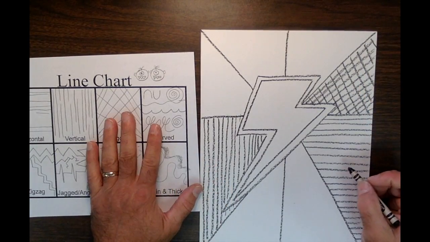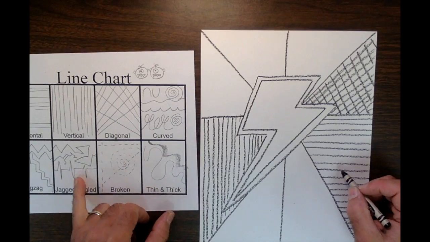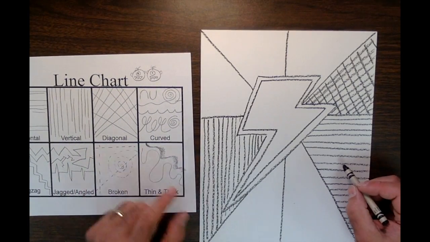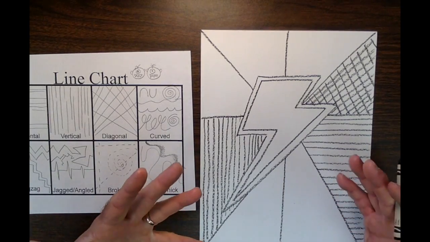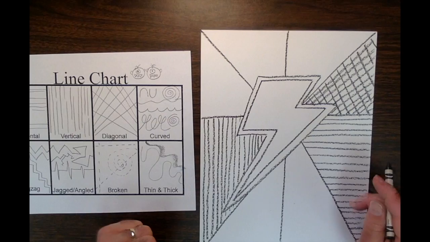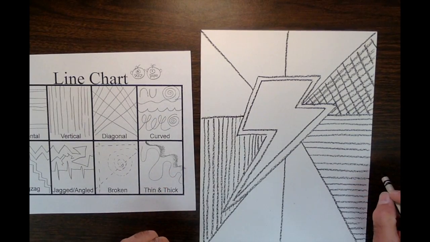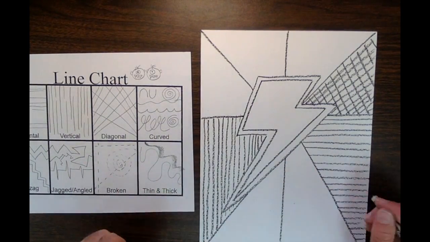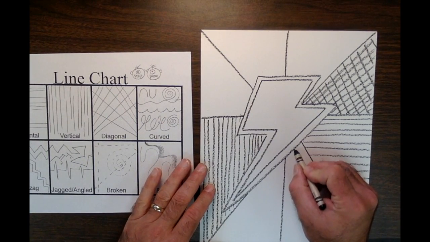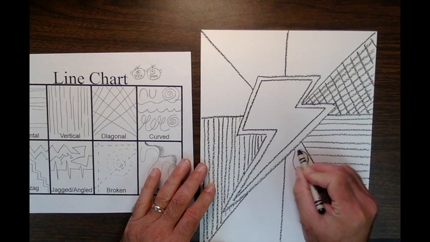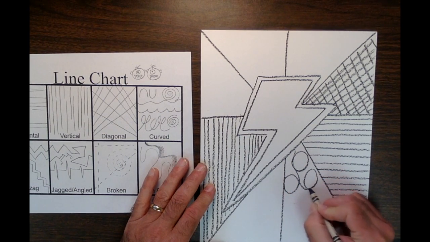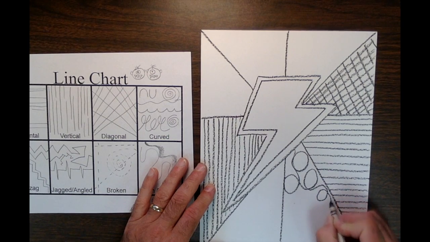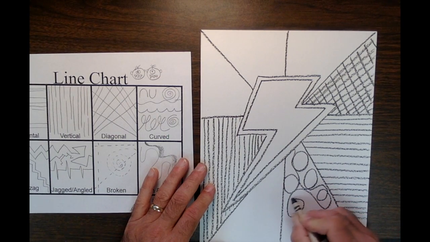Now, when you get to curve and maybe even jagged, I'm going to show you something really cool. Jagged. You don't have to draw all of these in one box. You might use just a wavy line. You might make spirals. You might make just loops. You can make it however you want. So I think I'm going to do loops and just fill in this whole space with some really nice curves and loops.